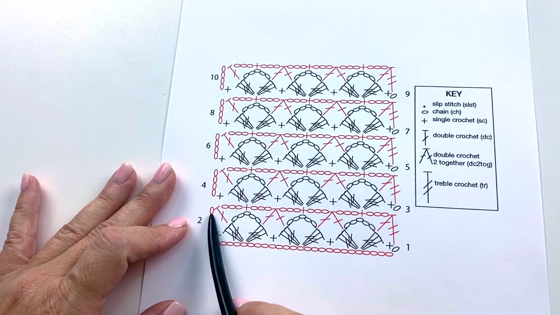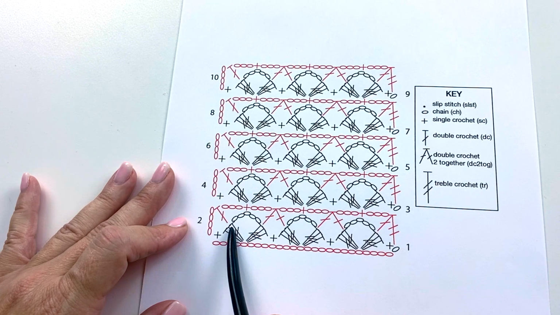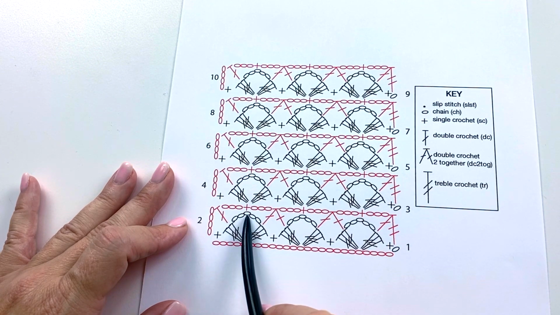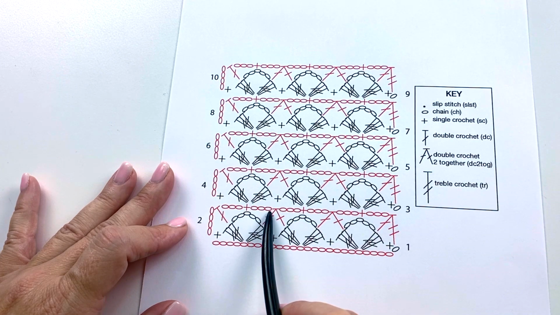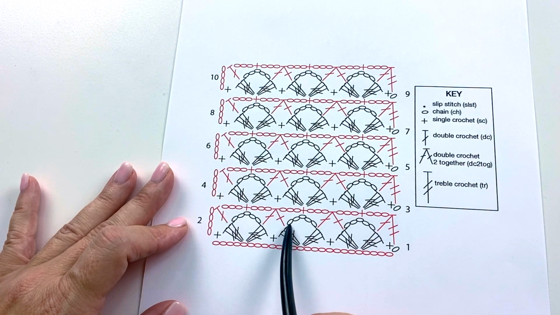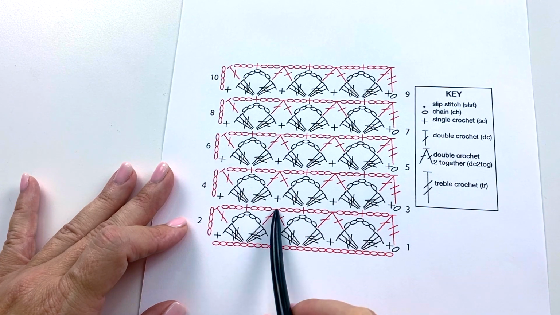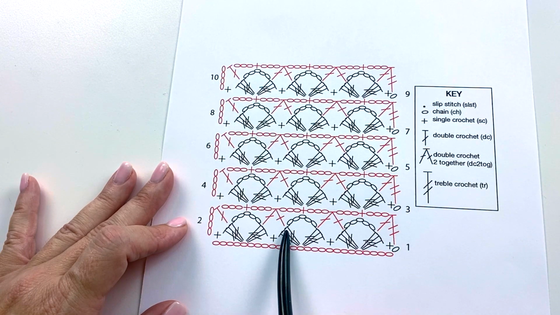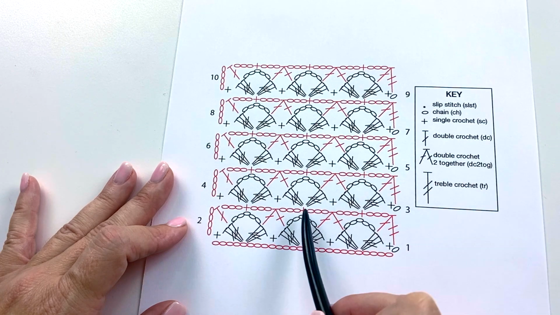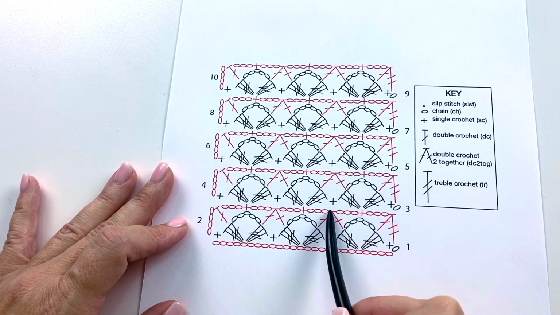Row 2 begins with a chain 4, skip the first single crochet, skip the next 2 double crochets, and work a double crochet in that 3rd double crochet. Chain 3, single crochet in the chain 5 space, chain 3, work a double crochet 2 together over the 1st and the 6th of those 6 double crochets in that little scoop down edge there. So we'll work it in the 1st, skip the next 4 double crochets, and work the 2nd leg in the last one here.